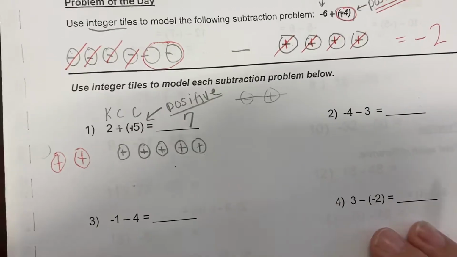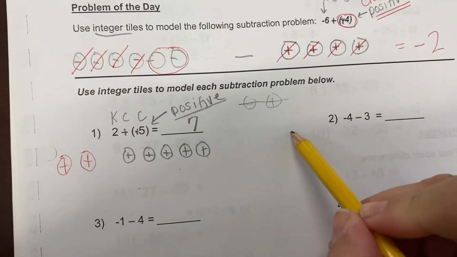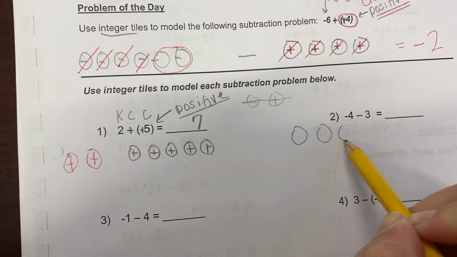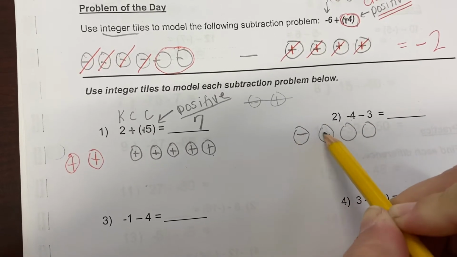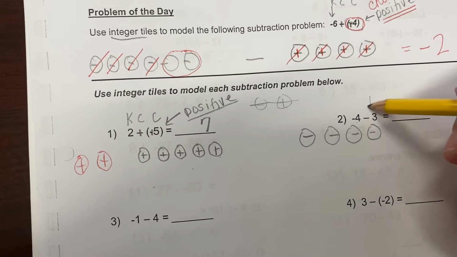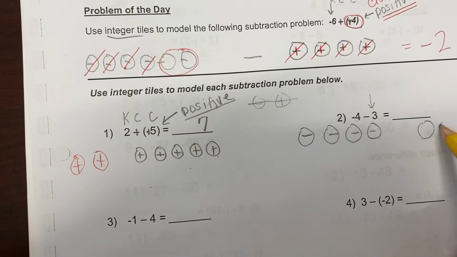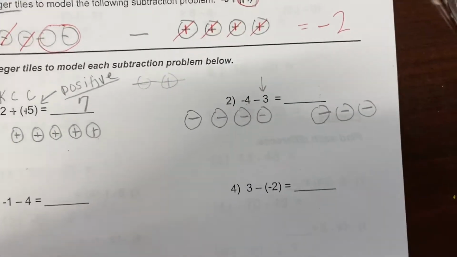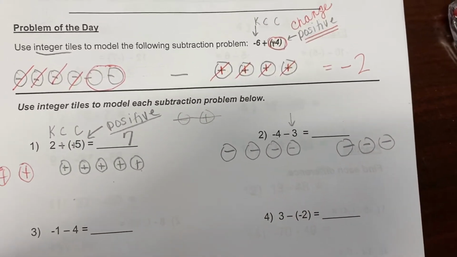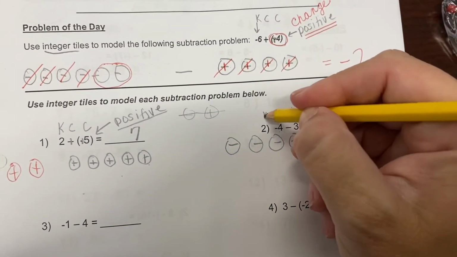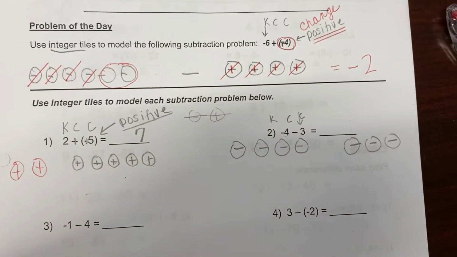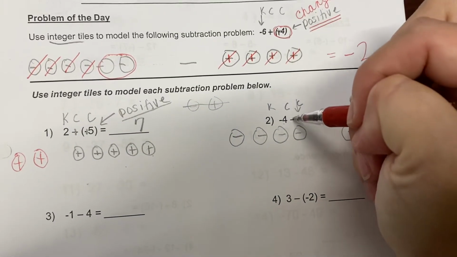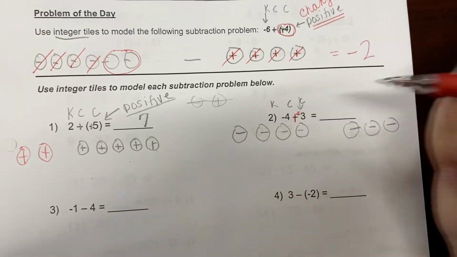Okay, let's do this again. I model it out. 1, 2, 3, 4. I have negatives. And now I have 3 negatives. So we do it again. 1, 2, 3. This is before the rule. So we're sketching out the integer tiles before the rule. I write keep, change, change. So this is a plus, and then this becomes a negative.